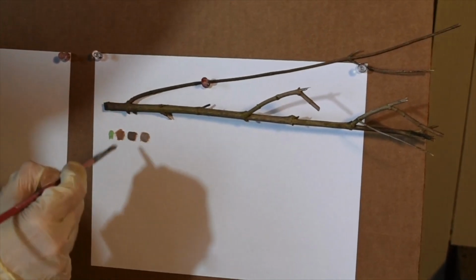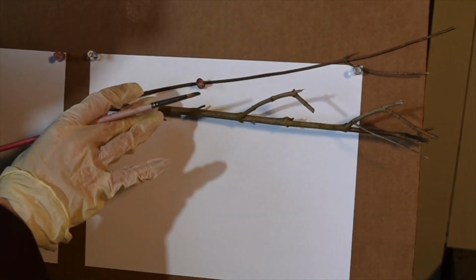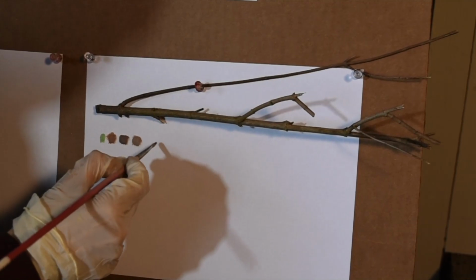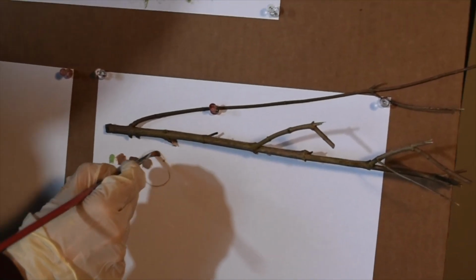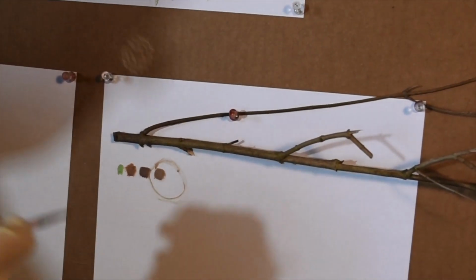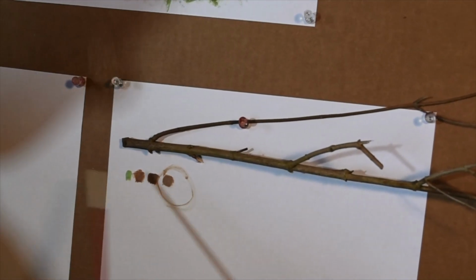Then if I had a pencil, I'd write twig. I'd photograph the twig with that swatch, and I'd put a circle around it. It's like, look at this one. This is the one that's correct.